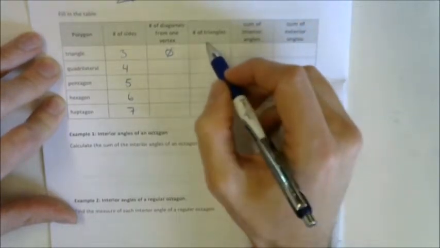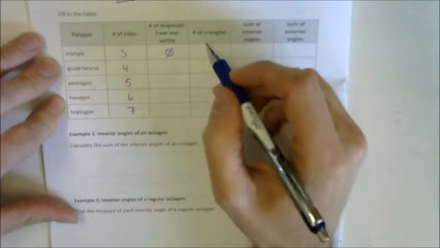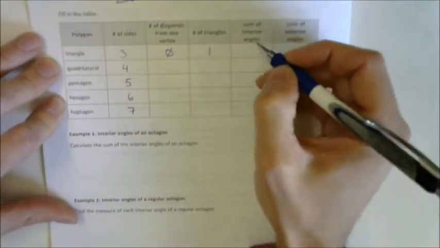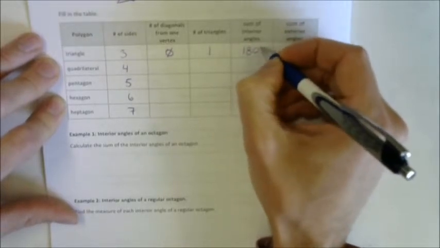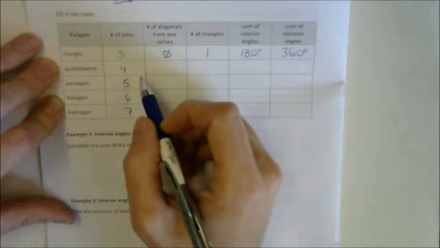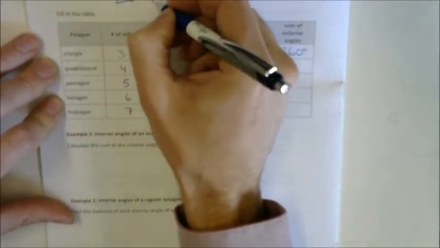How many triangles were we able to generate in the triangle? 1. What's the sum of interior angles? 180 degrees. And the sum of exterior angles? 360. Will exterior angles always be 360? Let's find out.